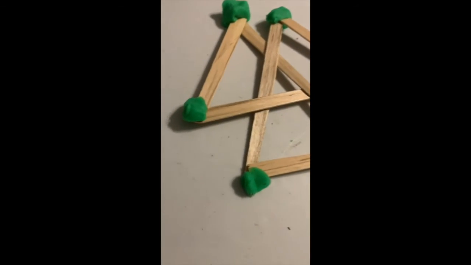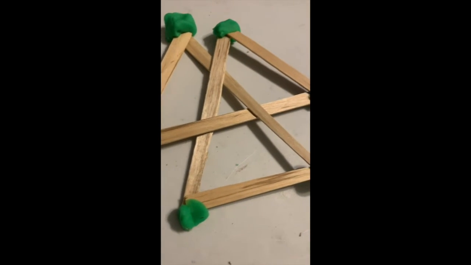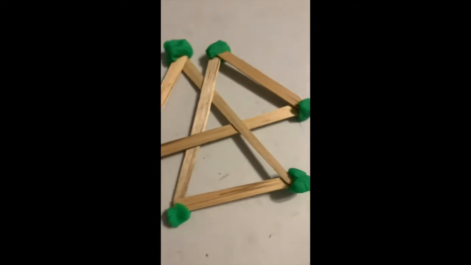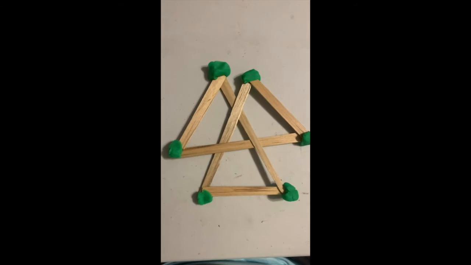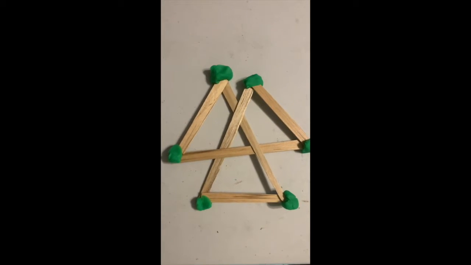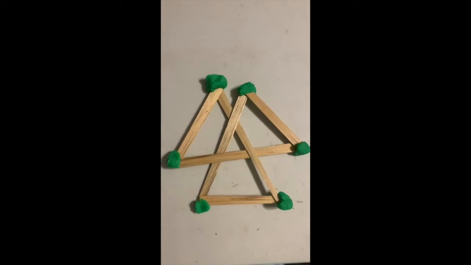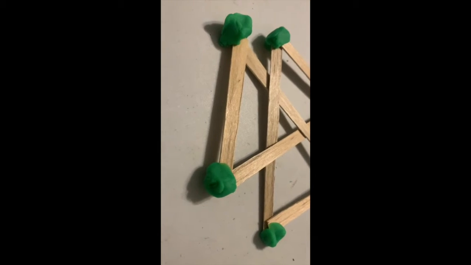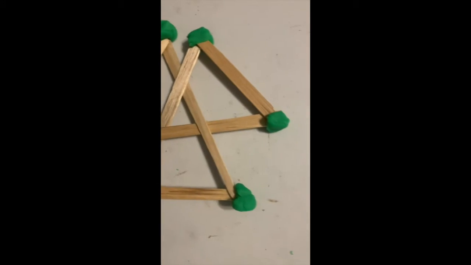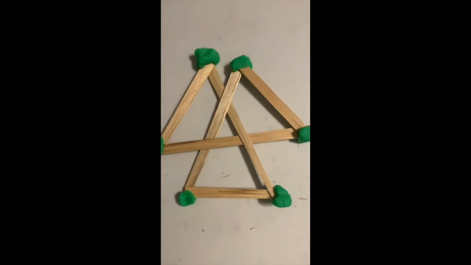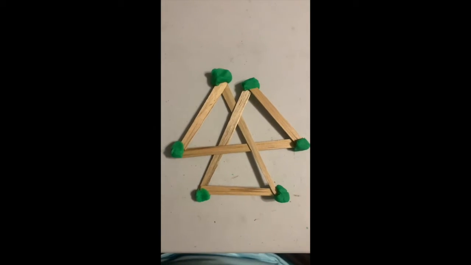I basically used some popsicle sticks and stuck a little bit of Play-Doh on the ends to kind of hold it together. But you can see that all my sticks are in fact straight. I would pick it up and try to show you different angles, but it's entirely too fragile for that. So hopefully just some kind of angled shots like that will show you that this is in fact the trefoil knot made out of entirely straight sticks.